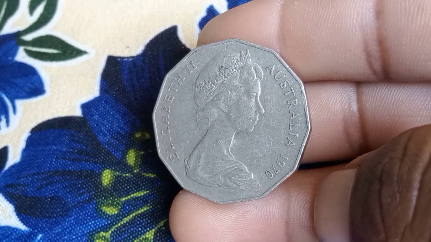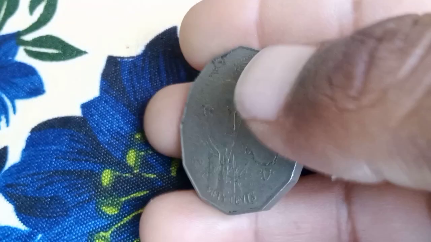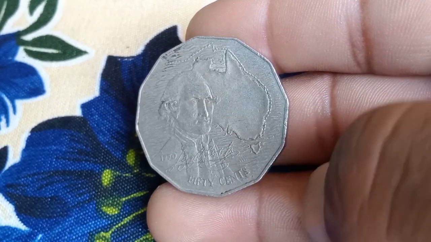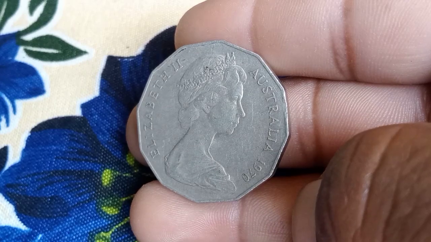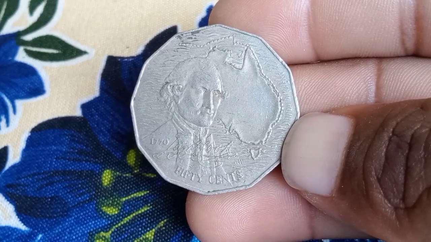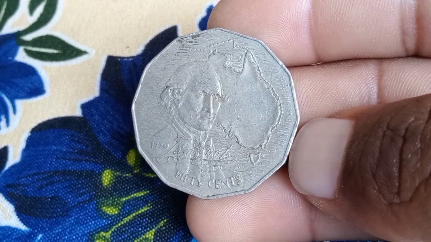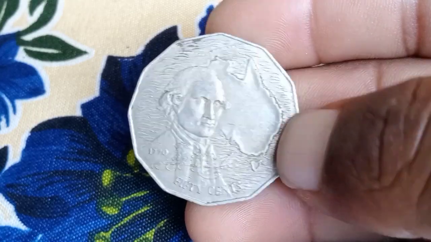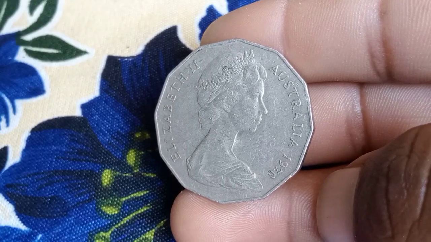In 1770, Captain James Cook sailed the ship HMS Endeavour along the eastern coastline of Australia. This voyage played a major role in European exploration and mapping of the continent. 200 years later, in 1970, Australia decided to commemorate this important historical event by releasing a special circulating coin. That is how the 1970 Australian 50-cent coin came into existence. It was not just a piece of currency, but also a symbol of exploration, history, and national heritage.